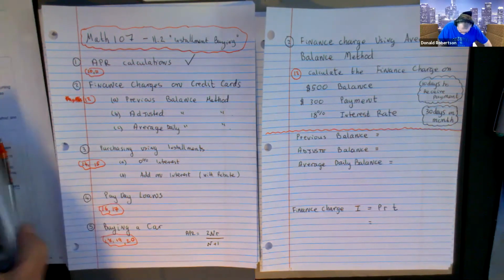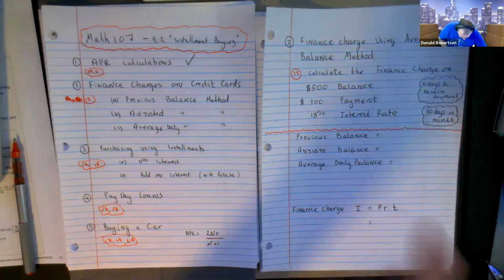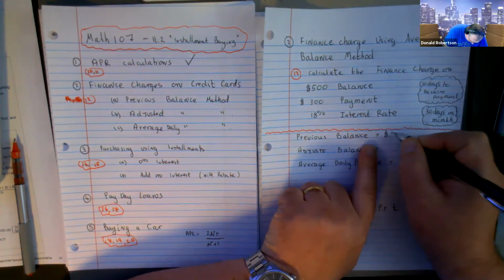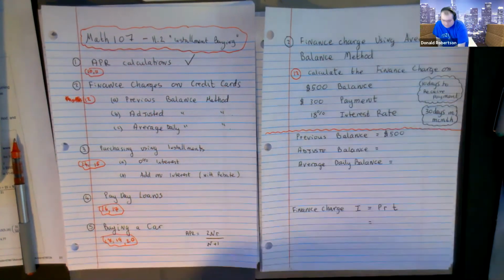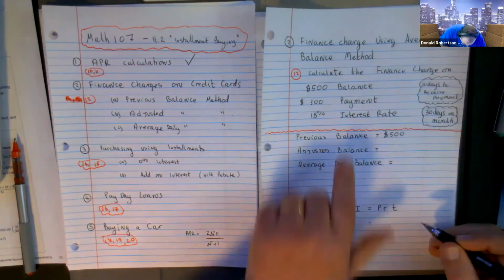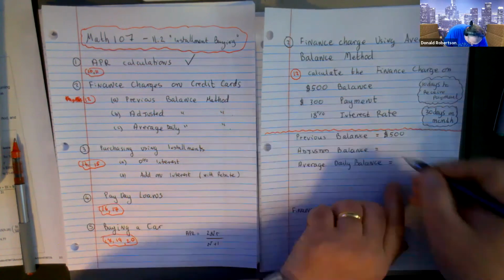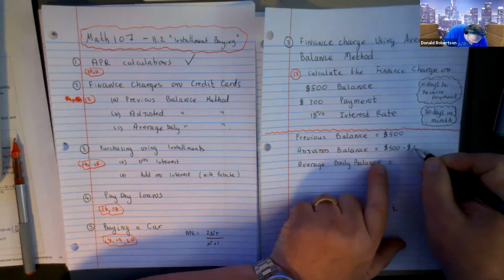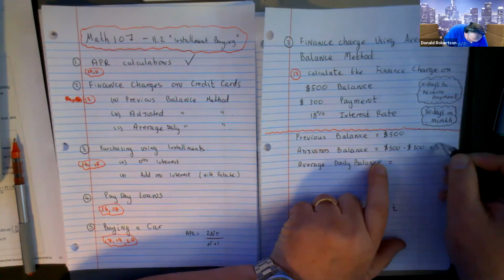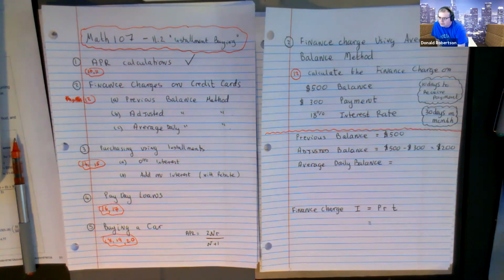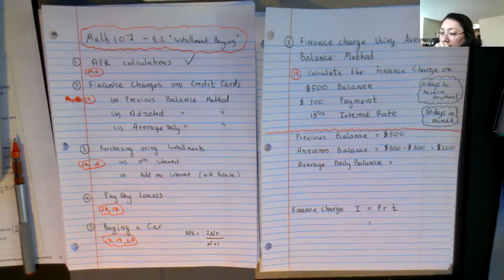So I've just gone over the information. The first thing you're going to do is get the previous balance. What I mean by that is the $500. And then you get what's called the adjusted balance. If you have 500, but you pay 300 off, then the adjusted balance is what you still owe. So in this story, you're still going to have $200 on your credit card. You still owe that amount. You didn't pay it all off. So far, so good. None too sneaky yet.